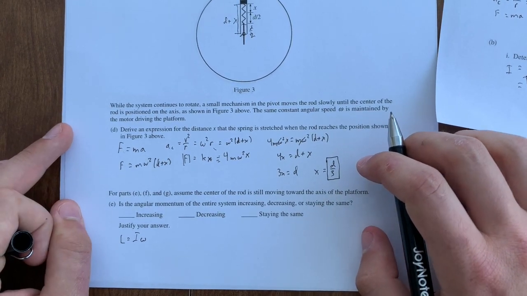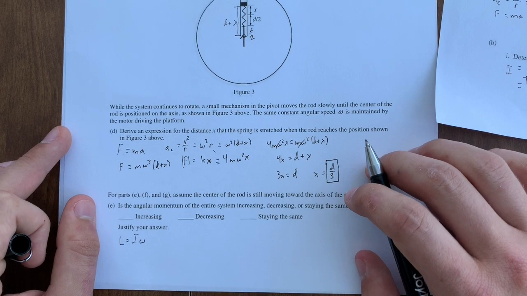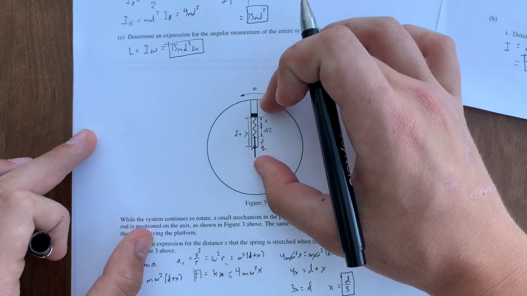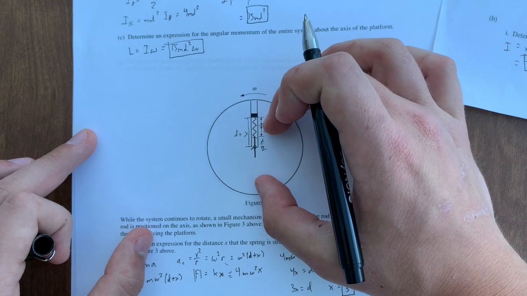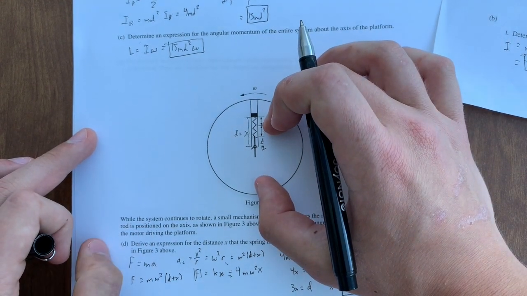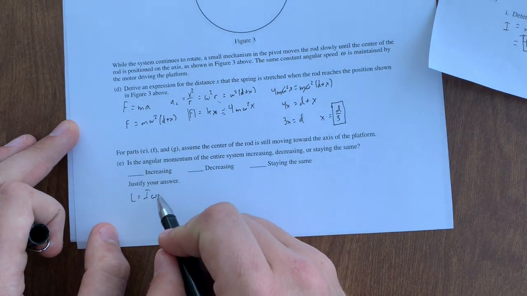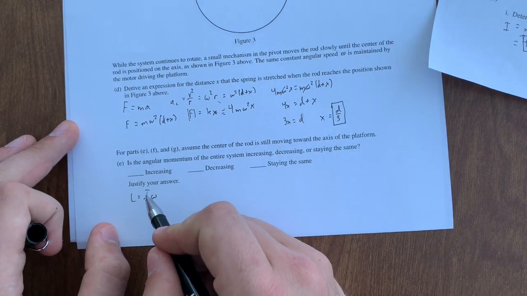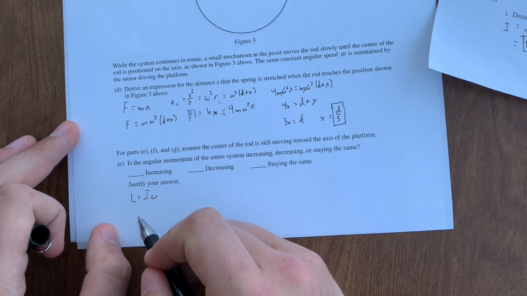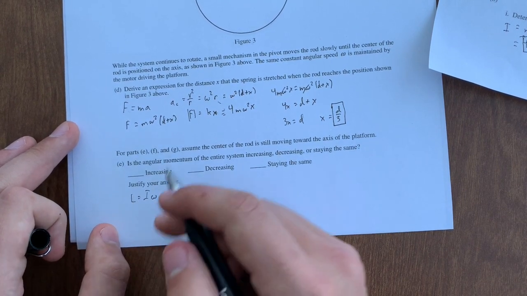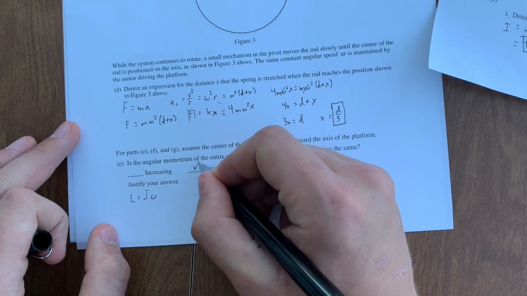Omega stays constant, which is given for this problem, but since everything is shifting towards the center, and inertia is smallest when everything's at the center, inertia must be decreasing. So since this is constant and this is decreasing, the other side of the equation must also be decreasing. And this is angular momentum, so our answer is decreasing.